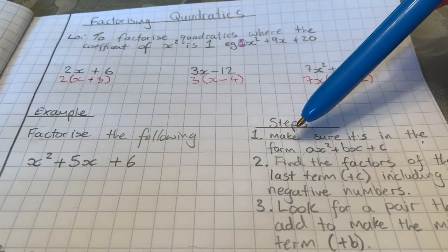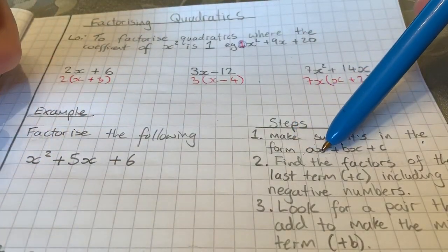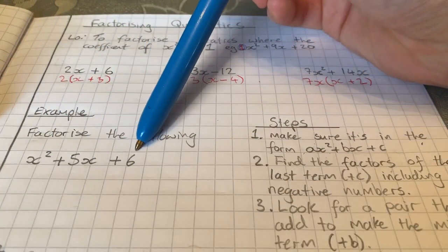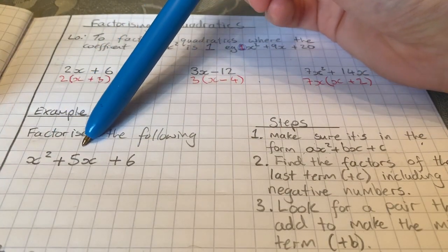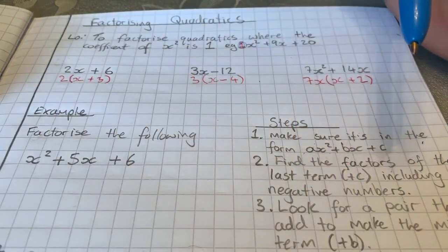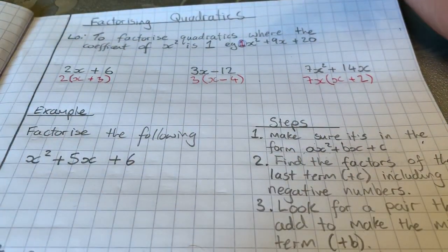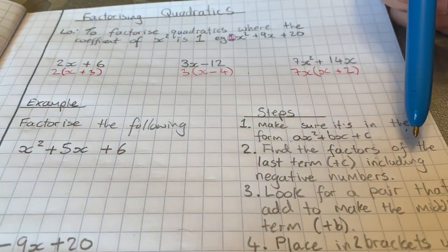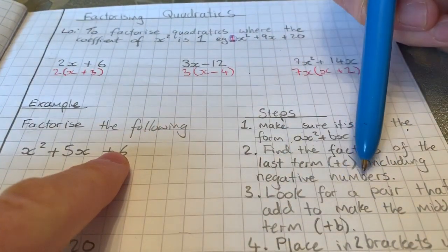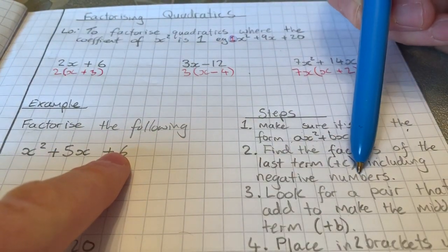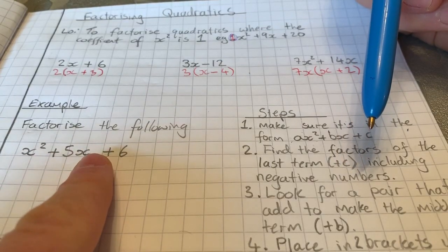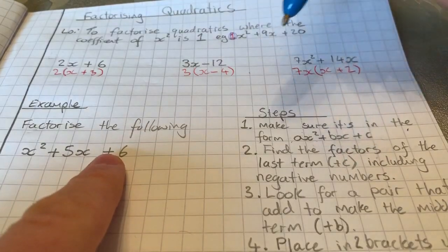So the first step is make sure it's in the form ax squared plus bx plus c. And all that means is make sure it looks like this, what you normally see in a question. Sometimes it changes around, but we want it like this, because then everything else will fall into place quite nicely. First thing you're going to do is find the factors of the last term, so the c part, the plus c, including negative numbers. So the negatives are very important, okay? For this question, if it's all positive, you don't need to worry about it. But if there is a negative in the question, you do need to think about negative factors.